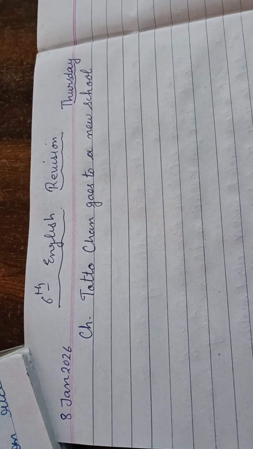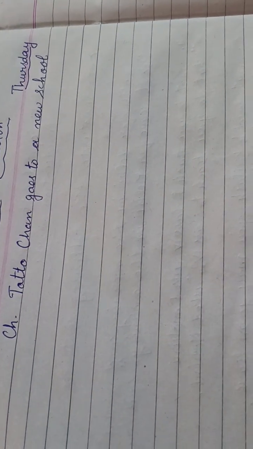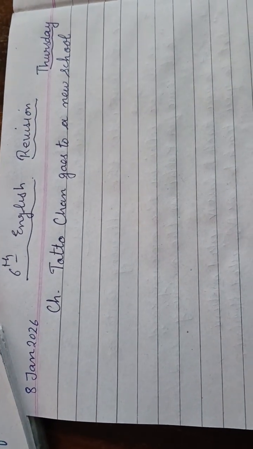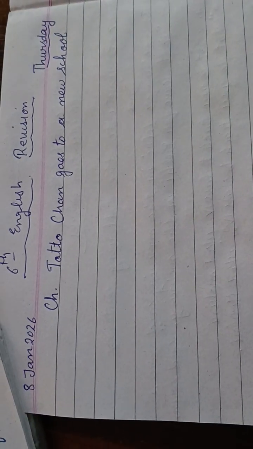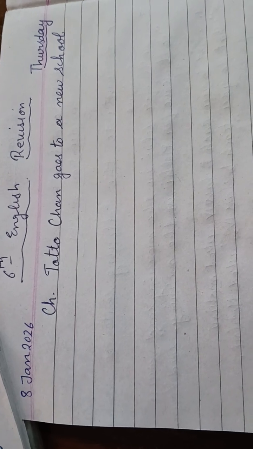So for that purpose, we start our topic from the chapter of this term, that is Totto Chan goes to a new school. This is our chapter that we will revise now. So get ready with your classwork notebook and your homework notebook, the work we have done in our homework notebook and classwork notebook. ठीक है, हम वहाँ से भी हेल्प लेंगे. So get ready with your notebooks, with your pens.